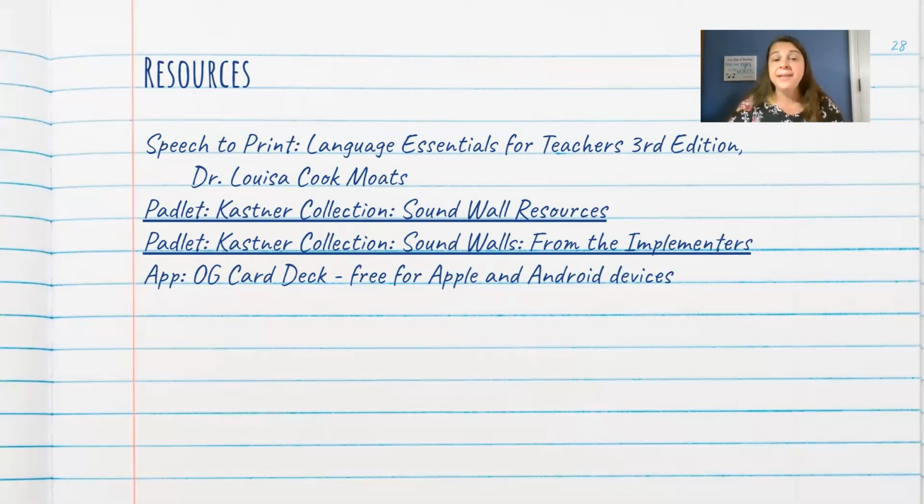Pam Kastner, who is the Pennsylvania State Literacy Lead with Patton, she has amazing Padlets that she has put together. She has two actually on sound walls. So I have linked in this presentation the sound wall resources Padlet and sound walls from the implementers. Tambra Eisenberg, who I mentioned in this presentation, has a section in that, as well as other teachers who have been implementing sound walls with their students.